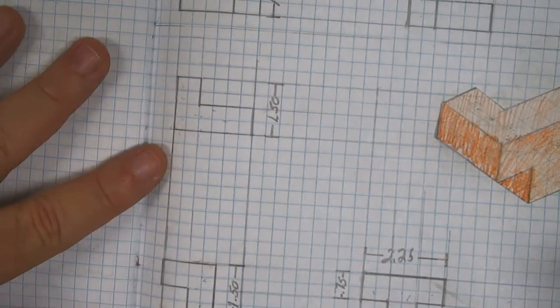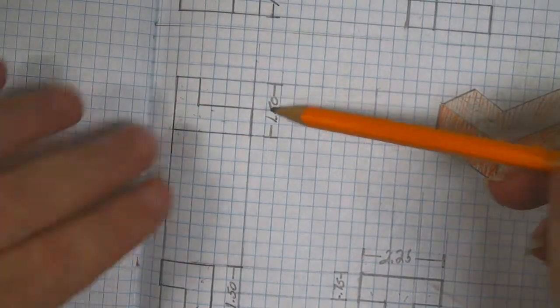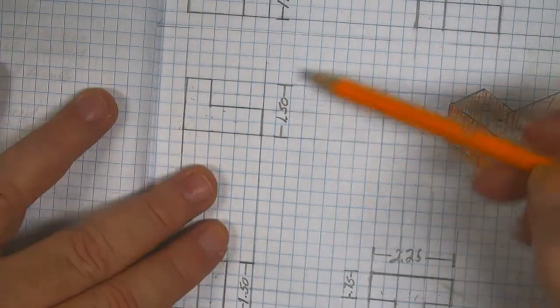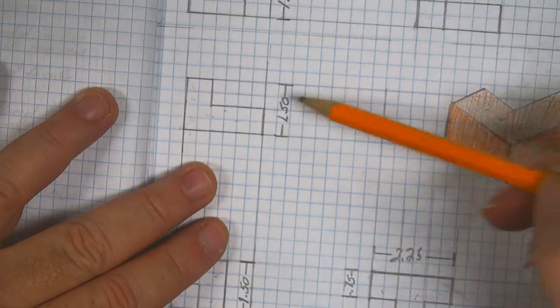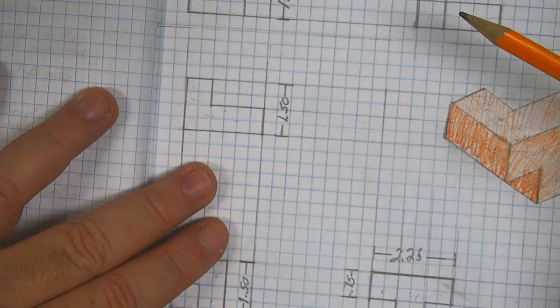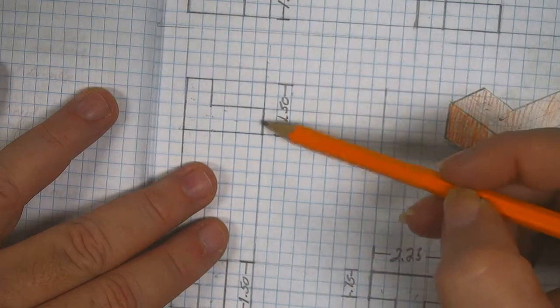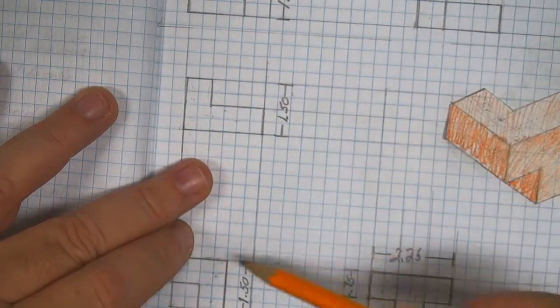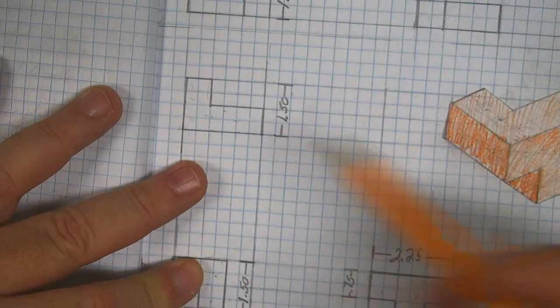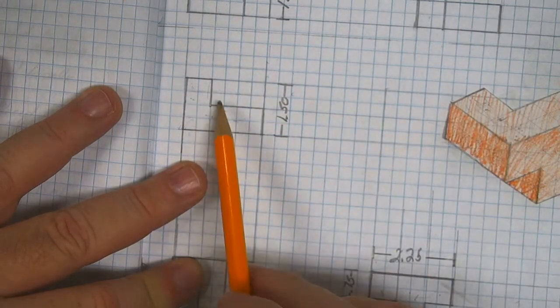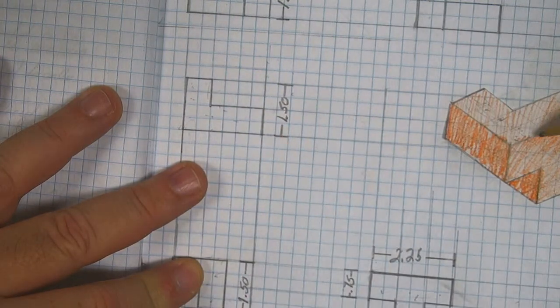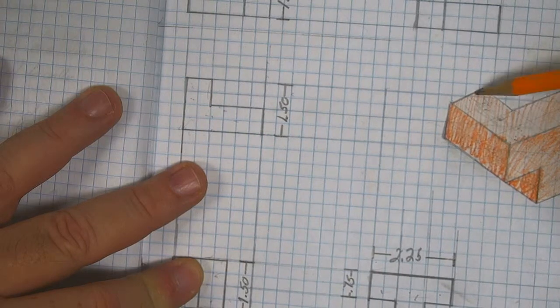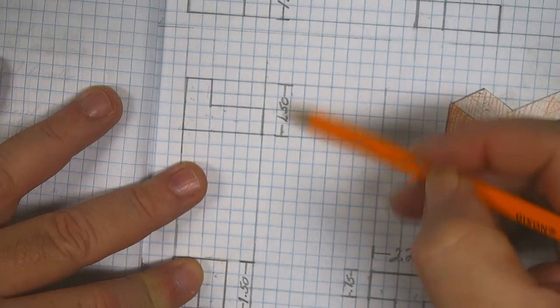Okay, and as you see here, I have fully dimensioned the top, front, and right side view. Overall dimension here for the depth, 1.5 inches, because I know each one of those is 0.75 inches. Here's the height, or actually going backwards here, going back to the top. I'm measuring basically from here to here to get this right here.